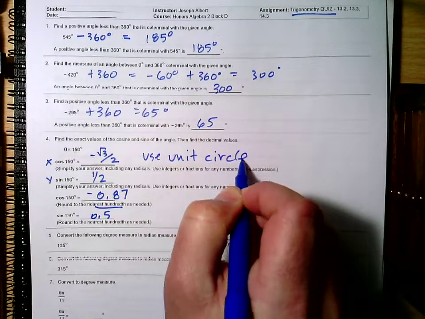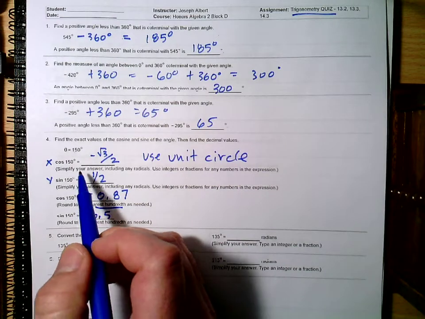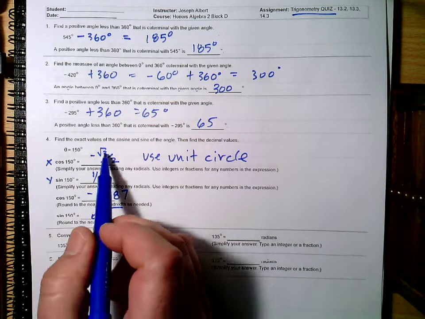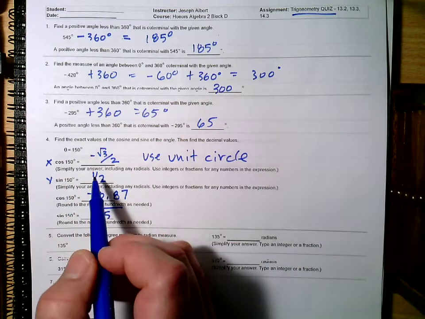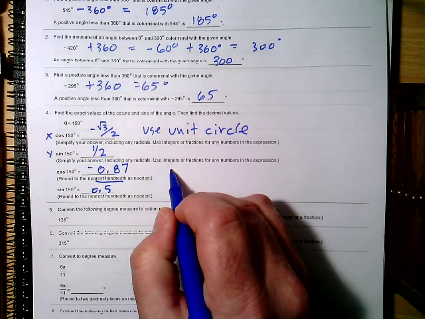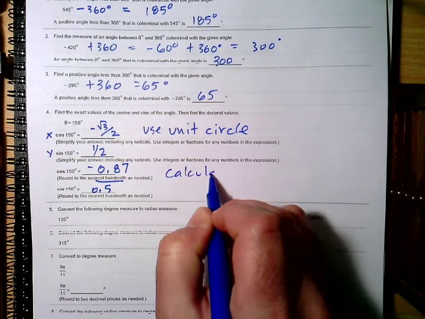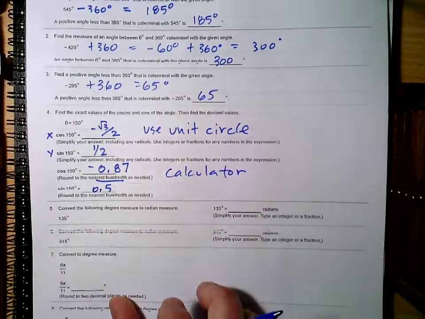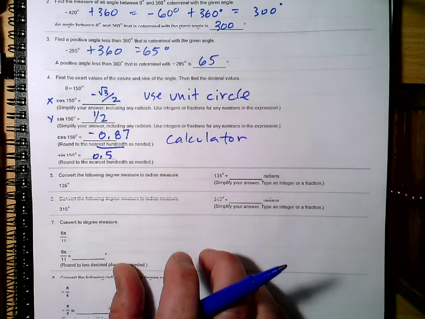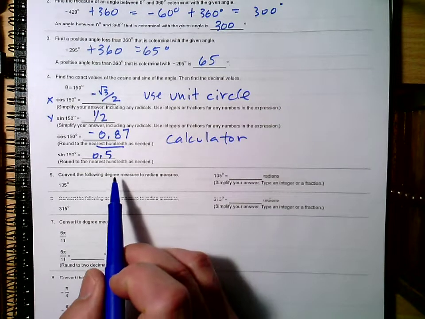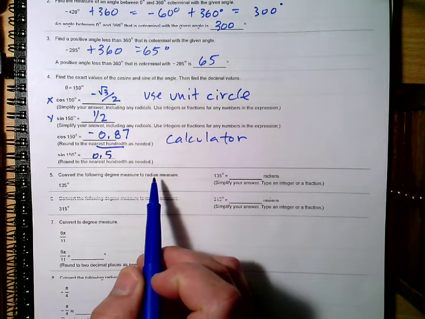Okay? So again, here I use the unit circle. I look for the angle 150 on my unit circle, and then my x coordinate is negative root 3 over 2. The y coordinate is 1/2. And then here I can just use your calculator to punch in and find the decimal values. All right? Okay.